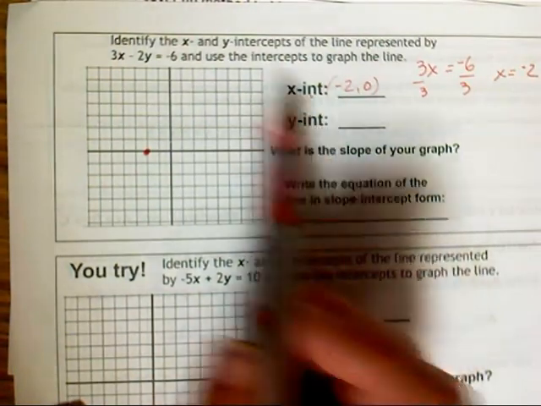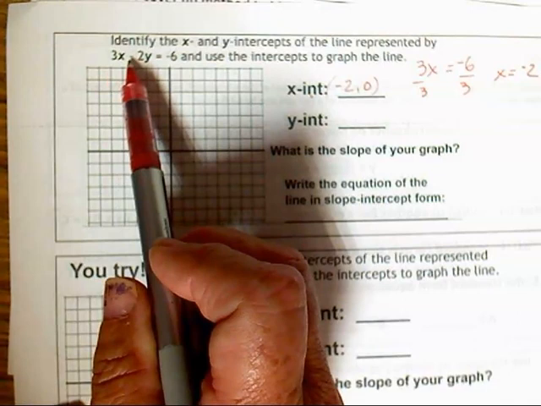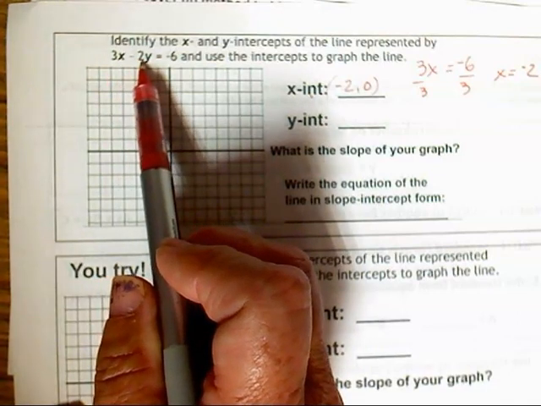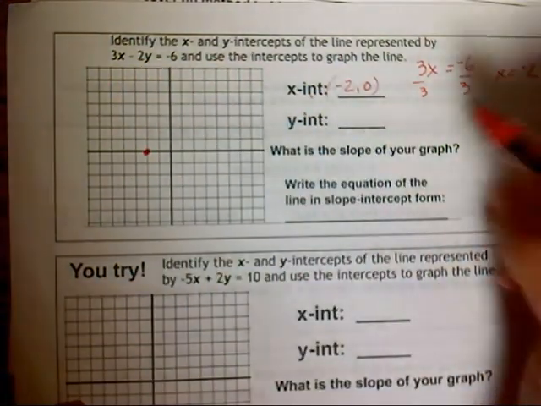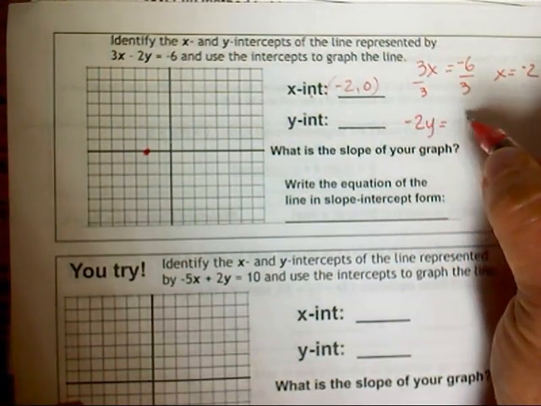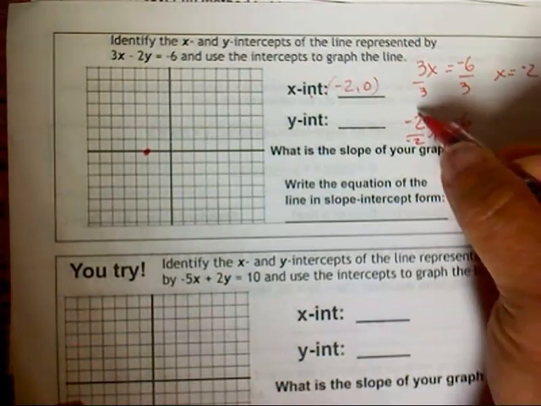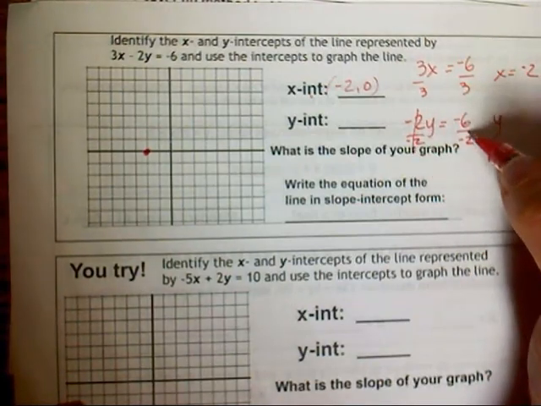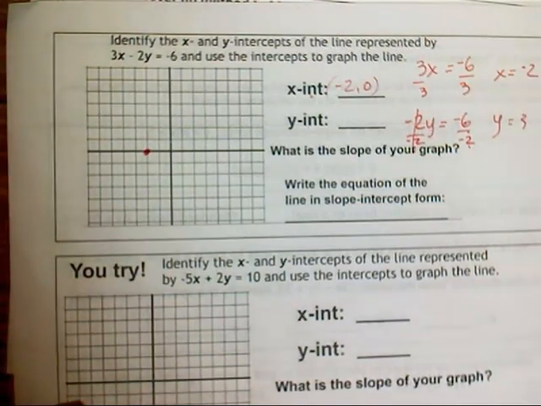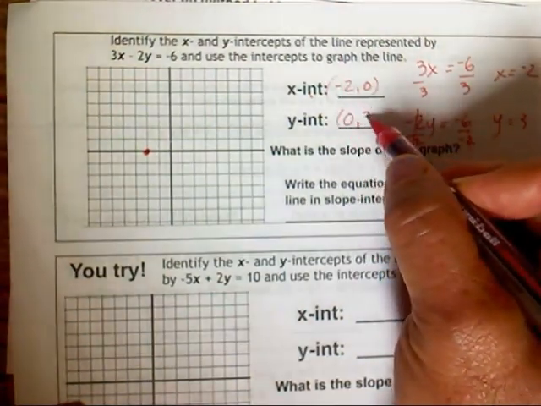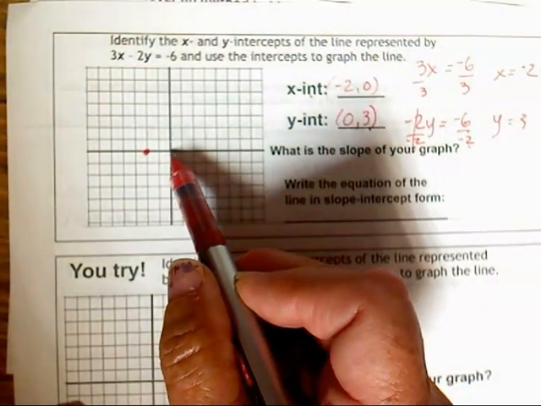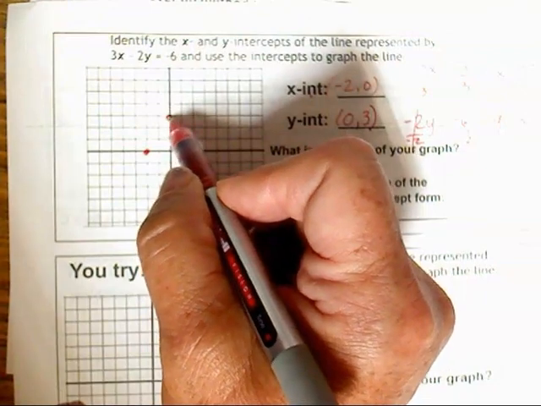Y-intercept. For the y-intercept, cover up the x. Don't drop this negative right here. That belongs to the 2. This is -2y is equal to -6. And when you solve this for y, the -6 divided by -2 makes a +3. So your y-intercept is at +3. So over 0 and up 3.